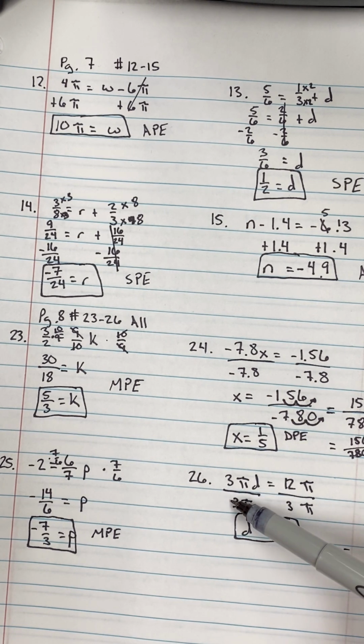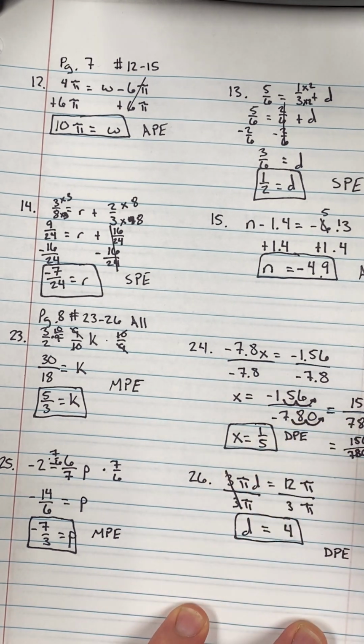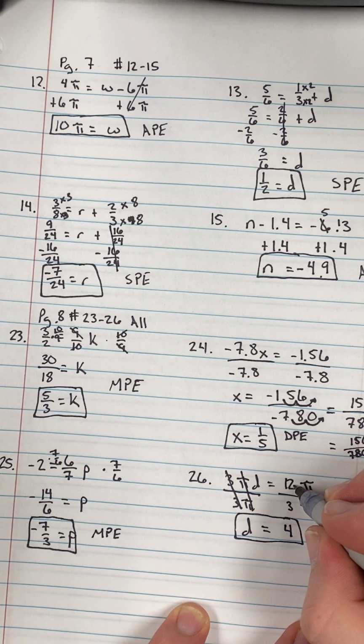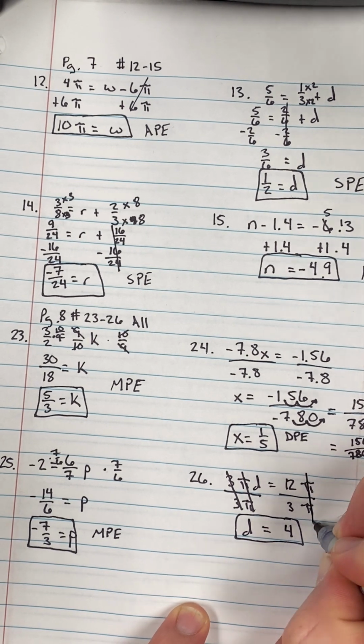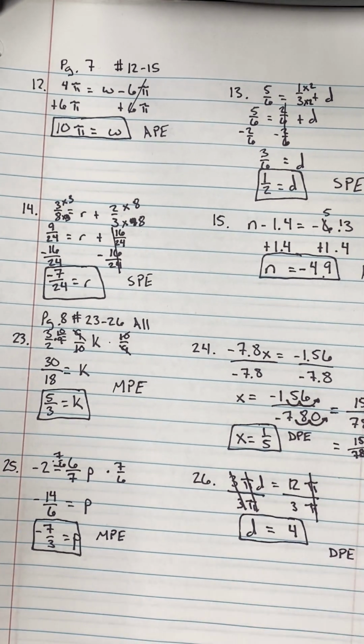No, I can actually divide by 3 and pi at the same time, because the 3's will cancel each other out here. Which, let me show that. 3's canceling out right here. And then the pi's cancel each other out, which leaves me with just d, right? And then over here I get 12 divided by 3, which is 4. But then I also get the pi's canceling out. Kind of just a nice thing that just happened to work out, right? So the answer is d equals 4. And that's the division property of equality, because we use division to solve the problem.